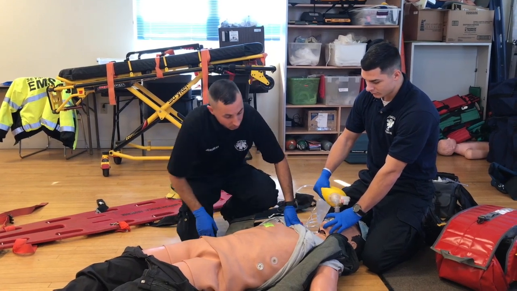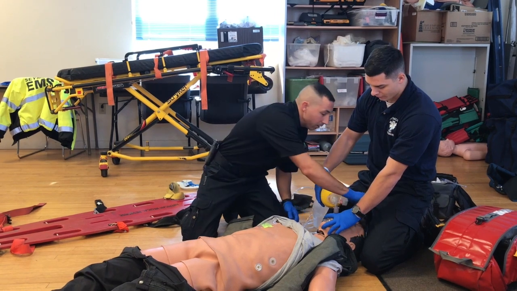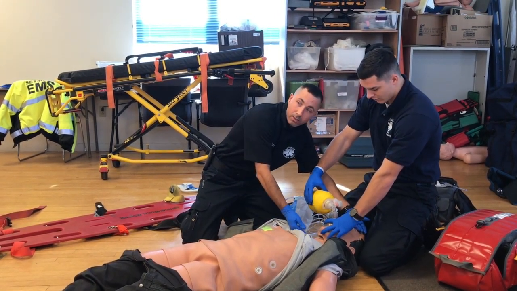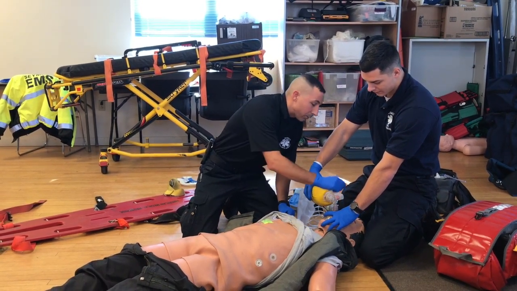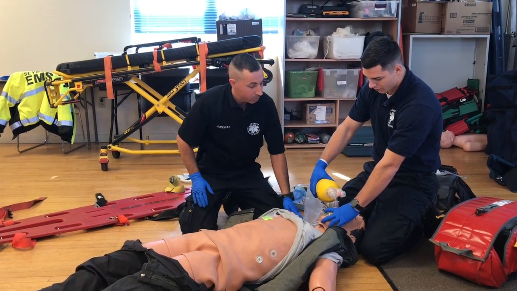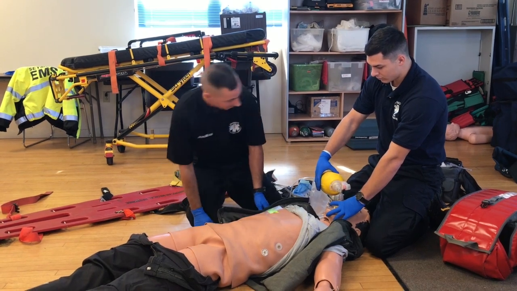Next, I need to obtain vital signs. So I'll start again with the head. Starting at the top, I'm going to check again skin color, temp, condition. Okay, we're going to come down. I'll check my patient's pupils. I'm going to check my respiratory rate. I'm assuming that my respiratory rate is whatever we're bagging the patient at. I need to obtain a blood pressure.